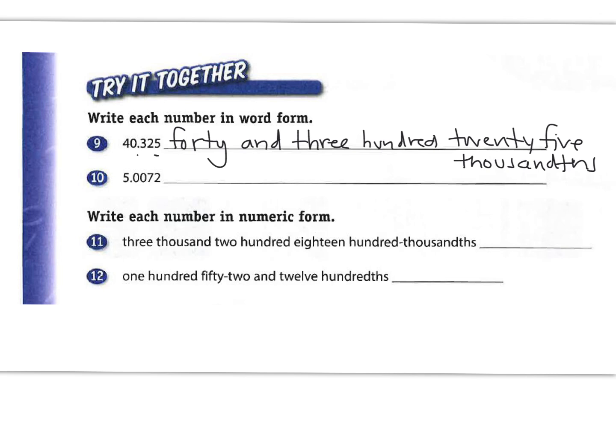Okay. Here, I'll write this one in a different color. I'll write it in blue in case I go over here. So we have 5 and then we have 72, and we're in the tenths, hundredths, thousandths, 10,000ths place. So 5 and 72 10,000ths.